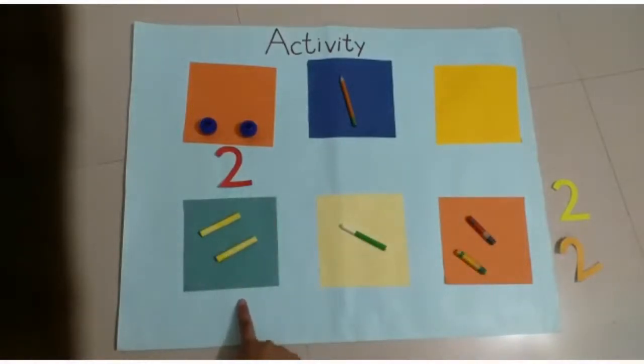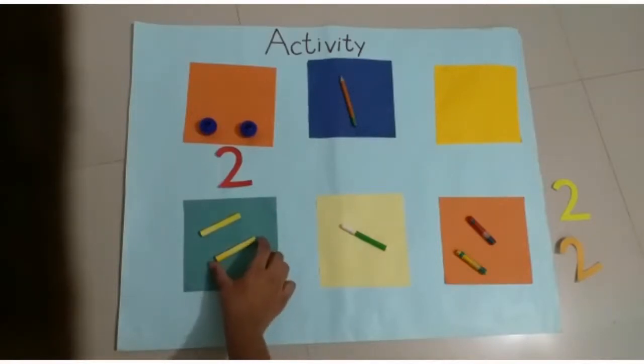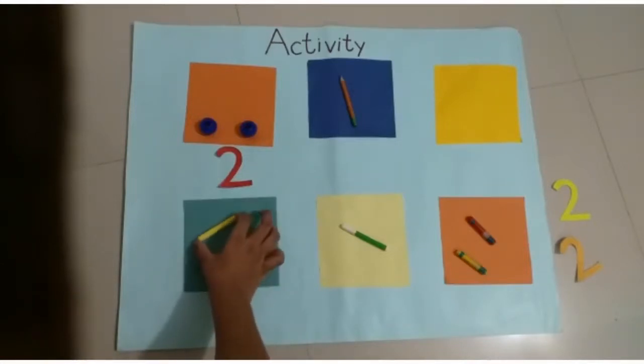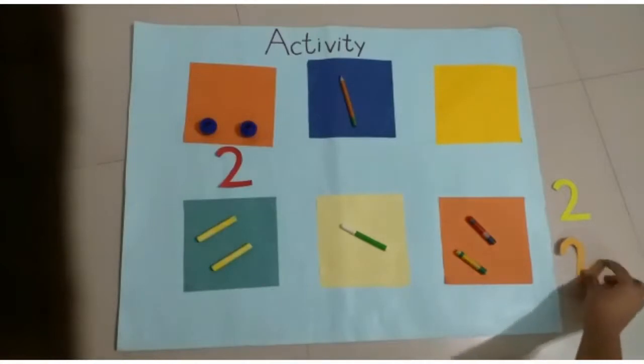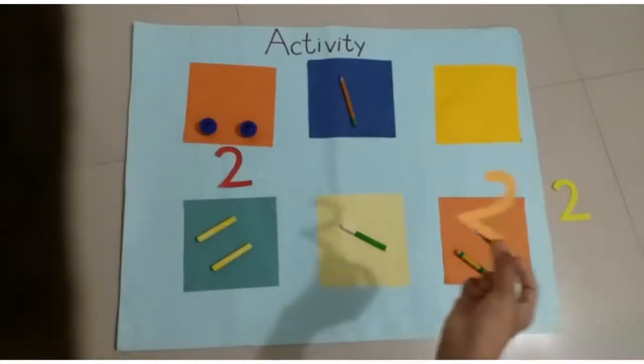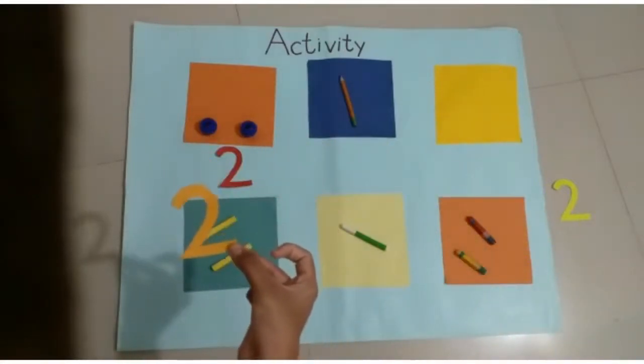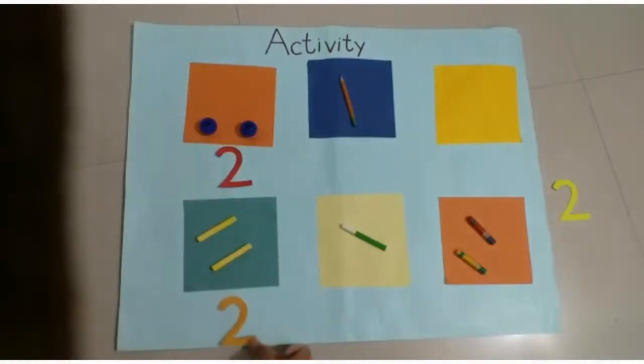Now, tell me children, what is this? Yes, these are 2 chalks. 1 and 2. So, we will put cutout of 2 below the chalks.